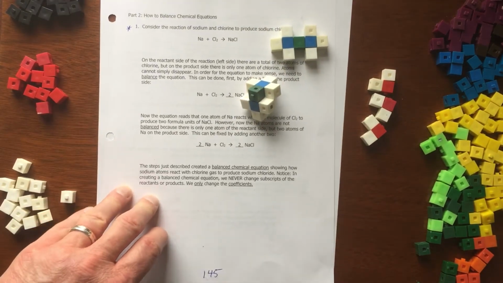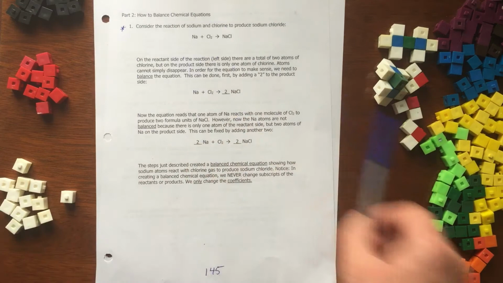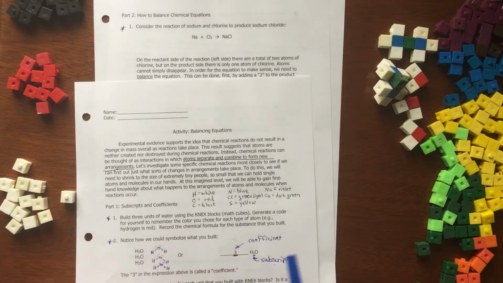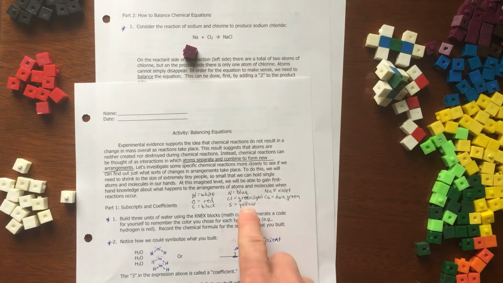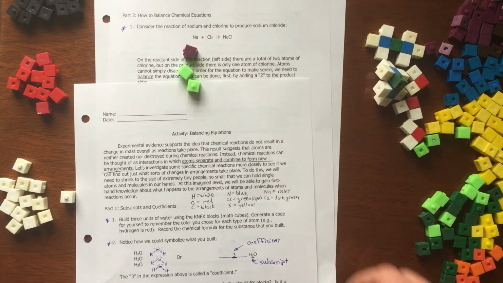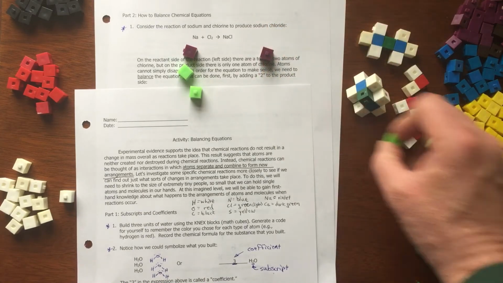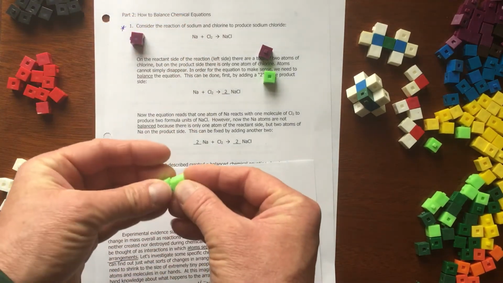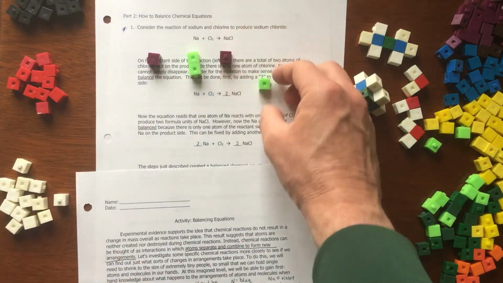All right. Then going to page 145, we're looking at sodium reacting with chlorine to make sodium chloride. So my sodium is this violet color, and then my chlorine is light green. Okay, and then I'm going to make the product too, sodium and chlorine. So sodium plus chlorine, you need 2 chlorines together, gives sodium chloride.